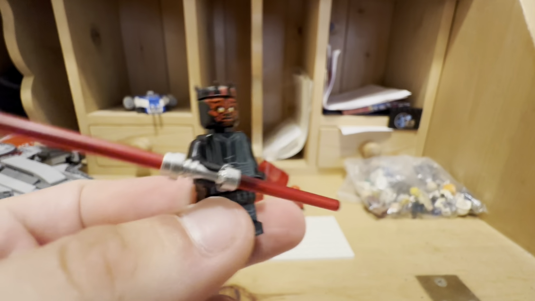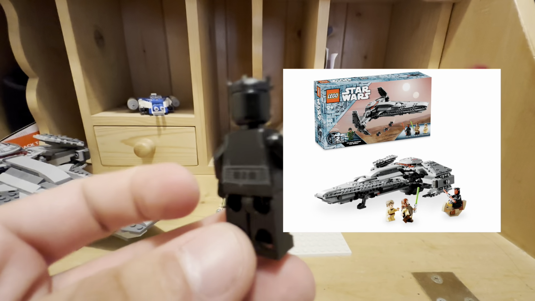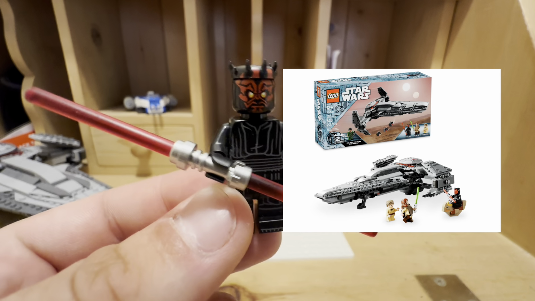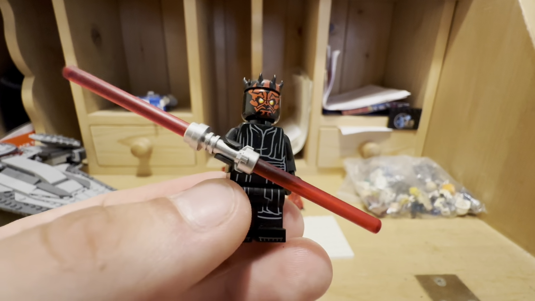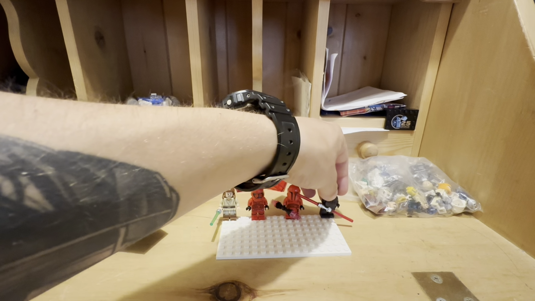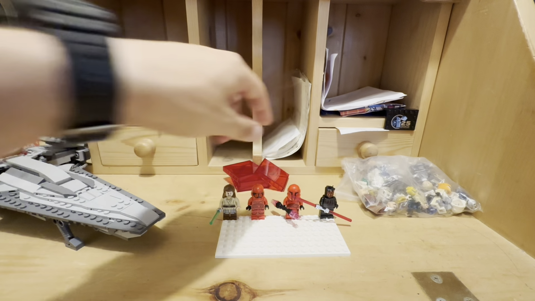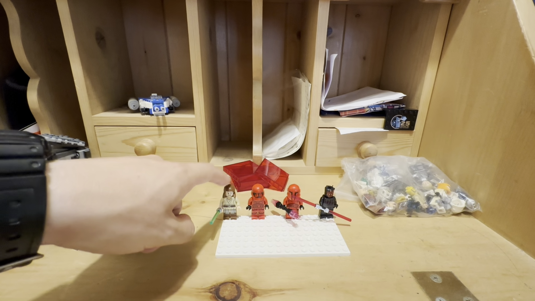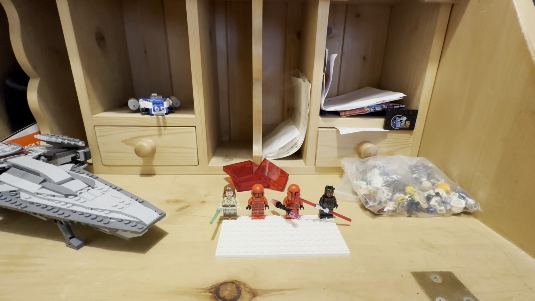This is newly released from the Sith Infiltrator set. Not a massive fan of the pupilless look Lego decided to do, but I had him lying around. I may eventually get the same mini Darth Maul figure that this minifig's from, just to complete the look of it.